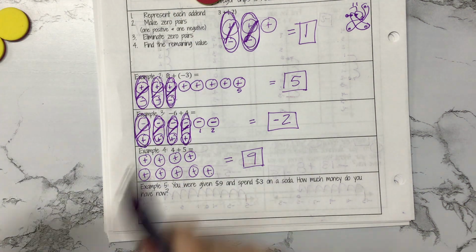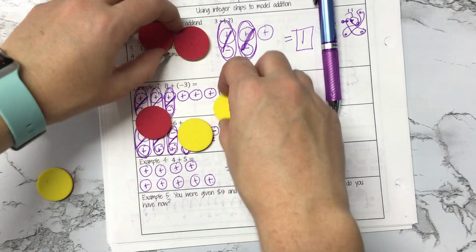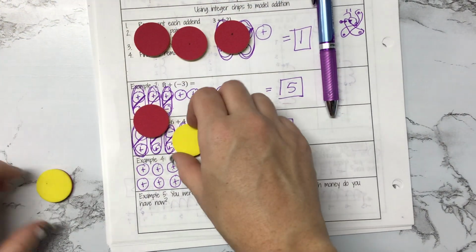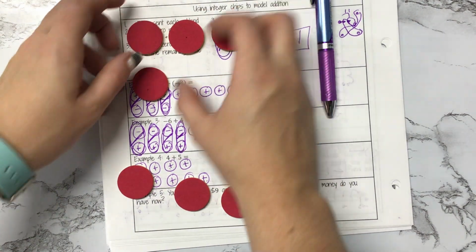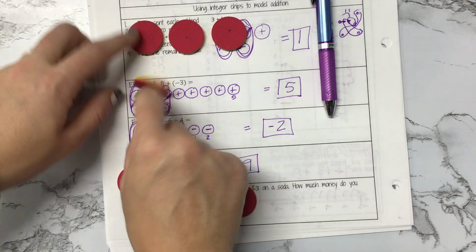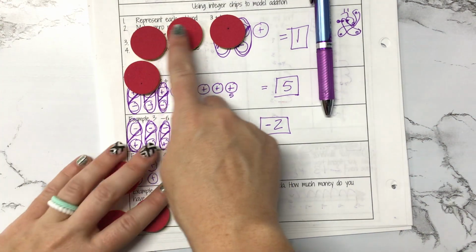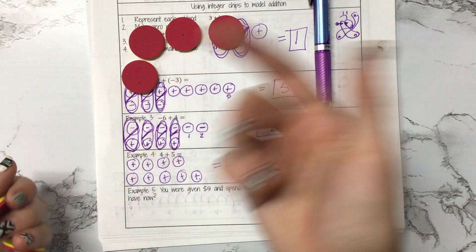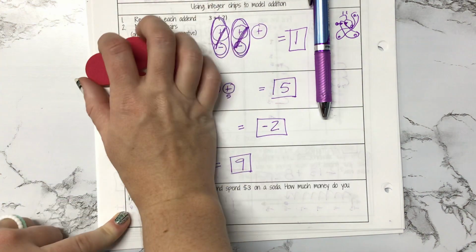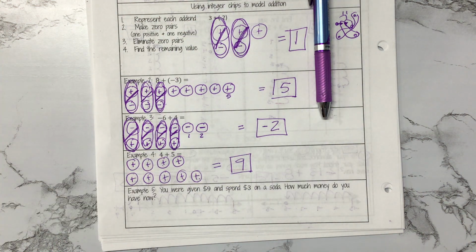So similarly, let's just say it was negative 3 plus negative 1. Right, I have negative 3 plus negative 1. I can't pair them up to get rid of them, so I just count. There's 1, 2, 3, 4. They're all negative, so my answer is negative 4. So that's what happens if you can't make any pairs.